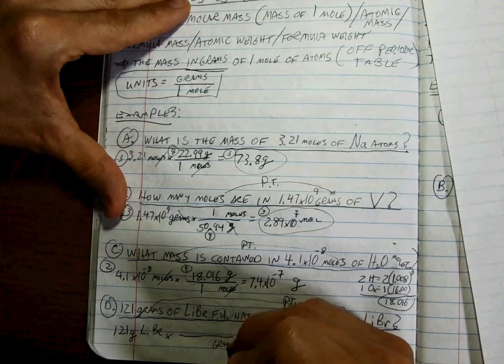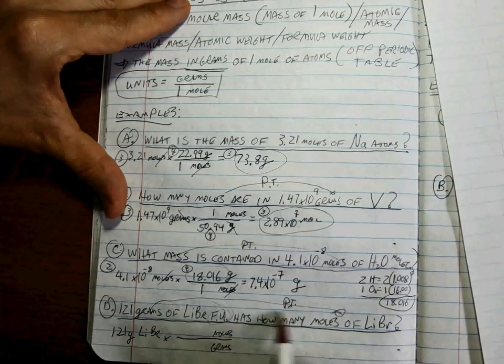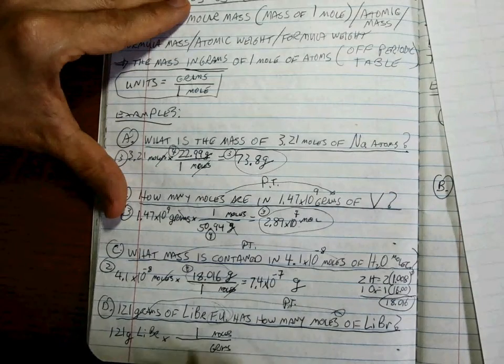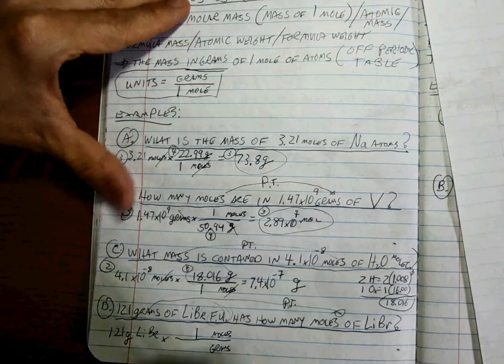Grams are on the bottom, moles are on the top, because that's how you get moles in your answer. The 1 always goes with the moles, so now we just have to figure out how many grams is in 1 mole of this ionic molecule?